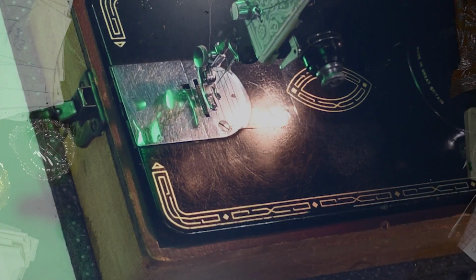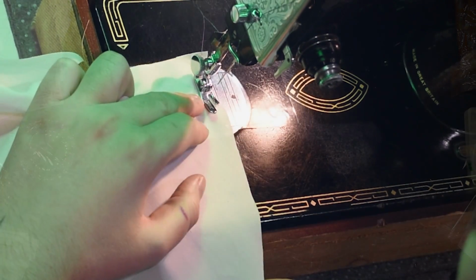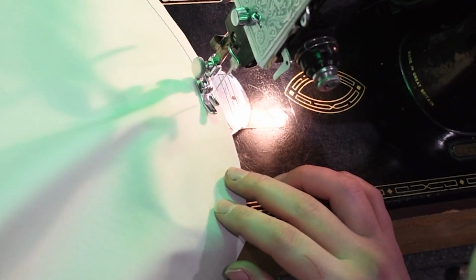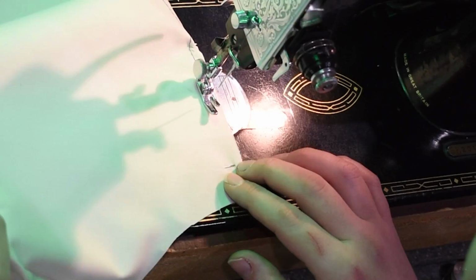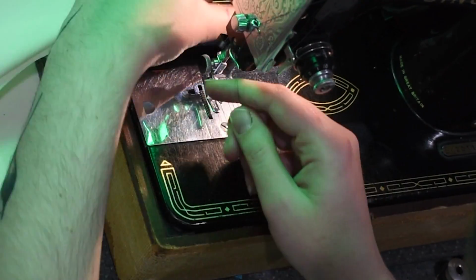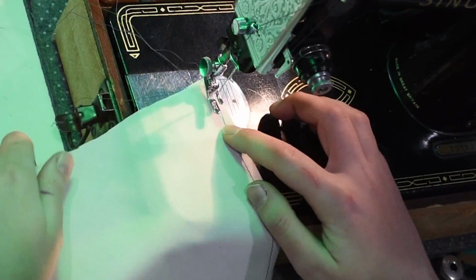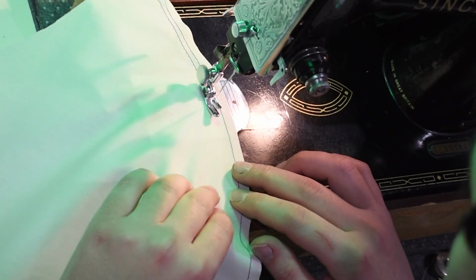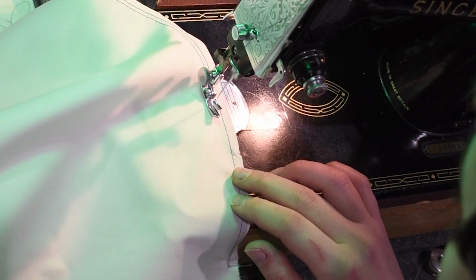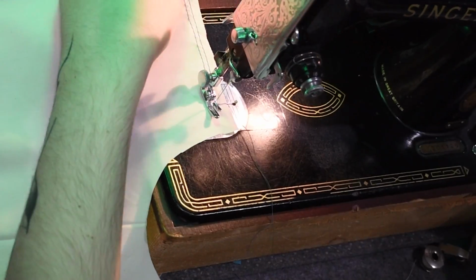Over here on my machine, I'm just going to start where I had left myself a pin using the largest stitch setting on my machine. This is like 7 stitches per inch, I think is the largest size on this 99K. I'm going to do 2 parallel lines of stitching that are within the 1/2 inch seam allowance here. These are about a little over 1/8 of an inch away from one another.